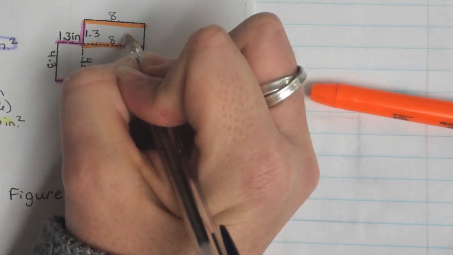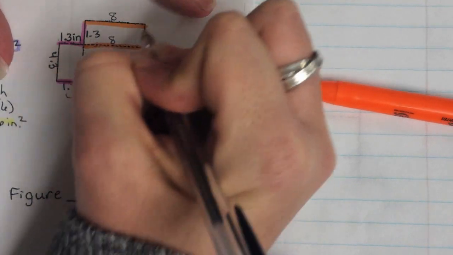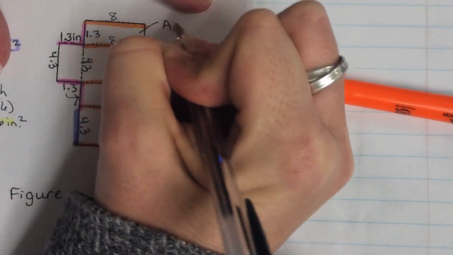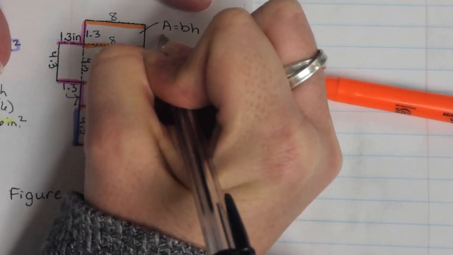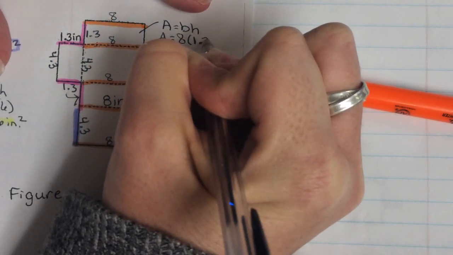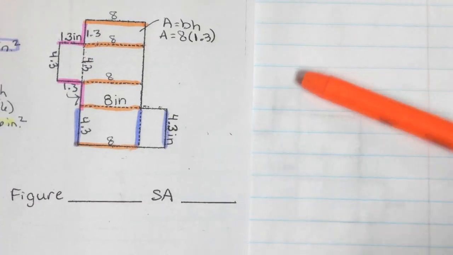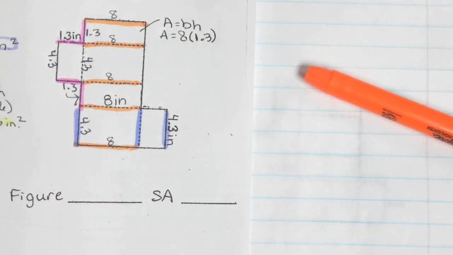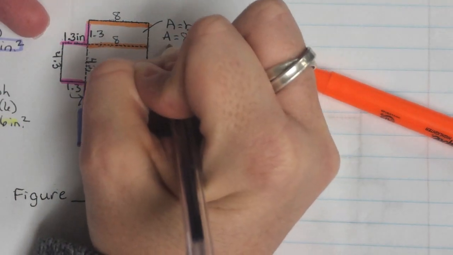Here we go. Let's start with the top one. This one should be 8 times what? 1.3. You got it, which is 10.4.